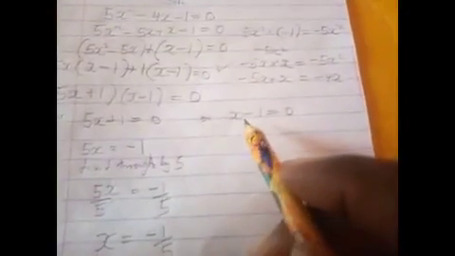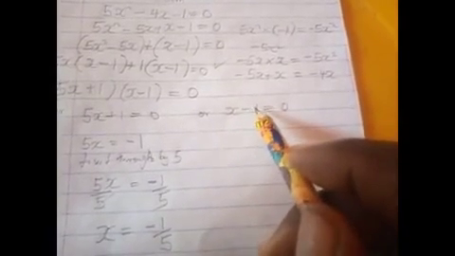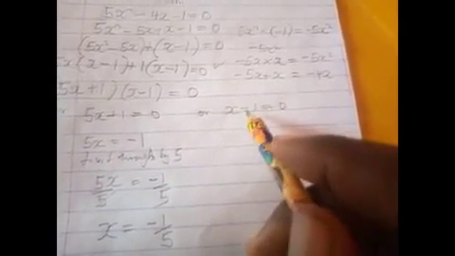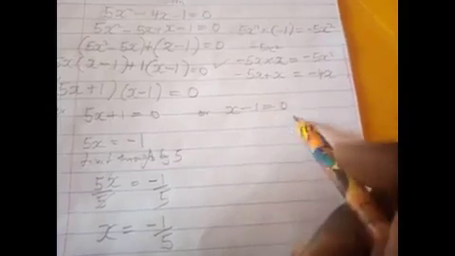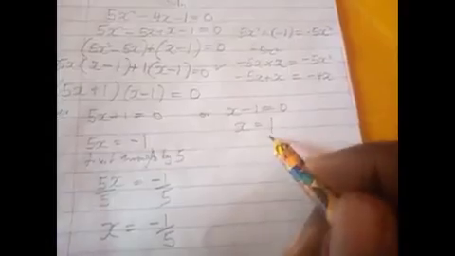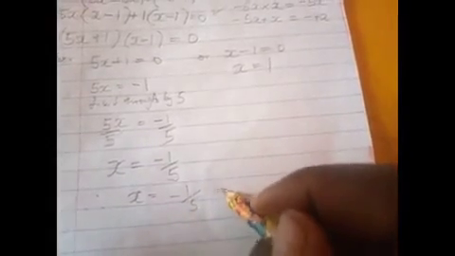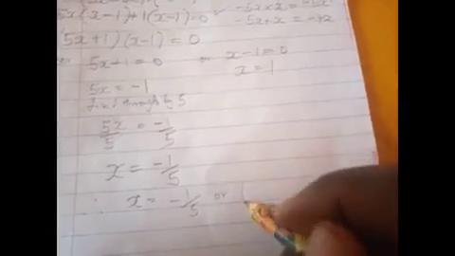Coming here, let's solve x minus 1 is equal to 0. Likewise, we cross over. Once our negative 1 crosses our equality sign, we have x is equal to 1. Therefore, x is equal to minus 1 over 5, or 1. So x is equal to 1, or x is equal to minus 1 over 5.